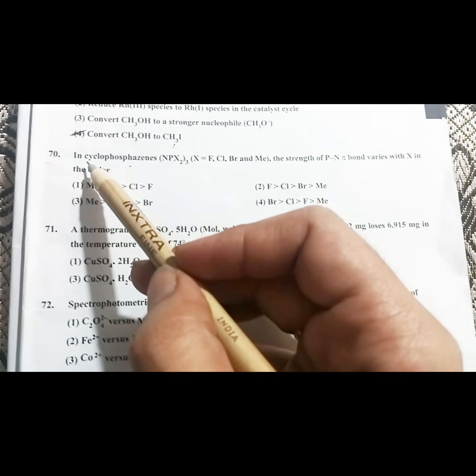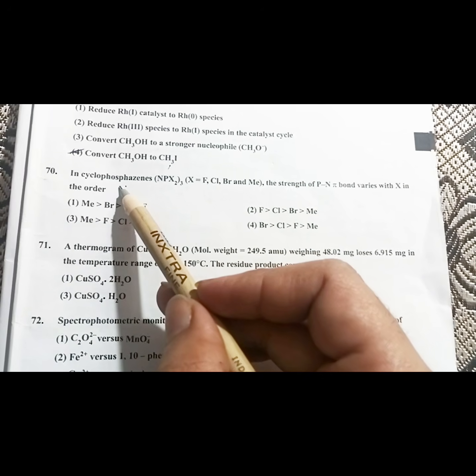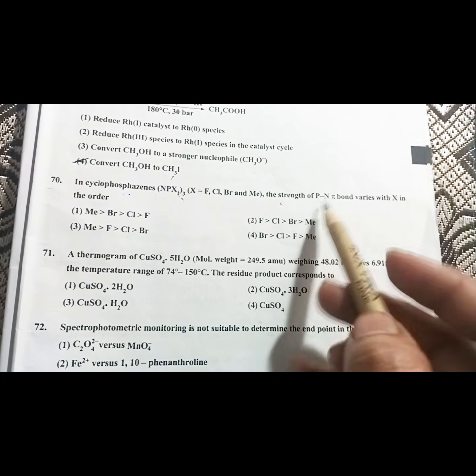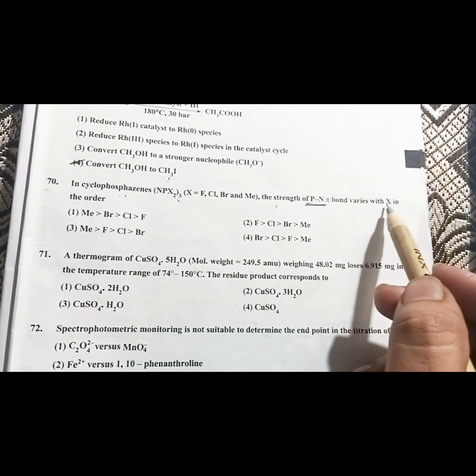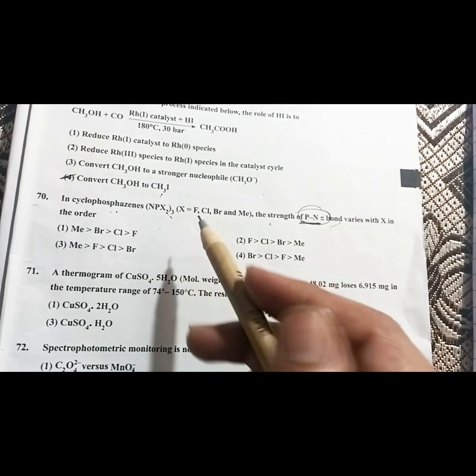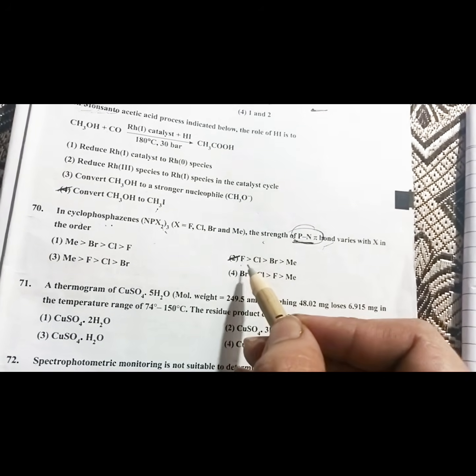For 70, this is asking about the cyclophosphazenes (NPX2)3, and how the strength of the PN bond varies with X in the order. So they are telling about the strength of the PN bond. I think it will be the second one, since F is less than Cl, Br and methyl.